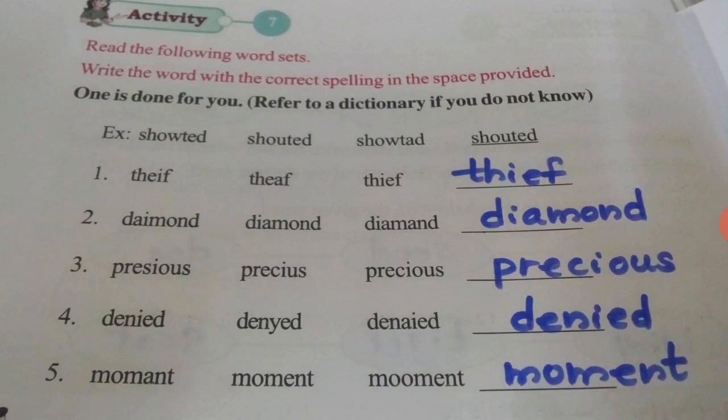First one, thief. T-H-I-E-F, thief, that is the correct spelling. Second one, diamond, D-I-A-M-O-N-D, diamond. Third one, precious, P-R-E-C-I-O-U-S, precious. Fourth one, denied, D-E-N-I-E-D. Fifth one, movement, M-O-V-E-M-E-N-T, movement. If you know the spellings of these words, you can write very easily. So all of you practice these words and learn the spellings properly.